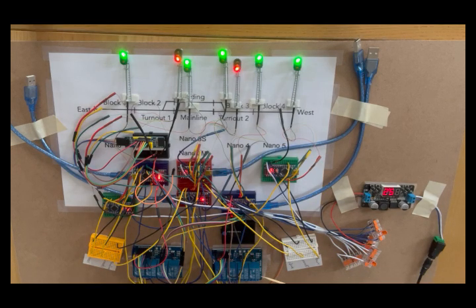We could use point detectors, but very often it's current sensing. We're going to simulate that by connecting a pin on the Nano to ground. For the switches here, we're also going to simulate that by connecting a pin on a Nano to ground.